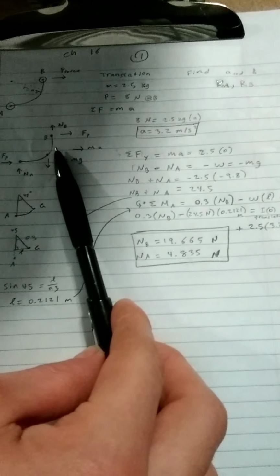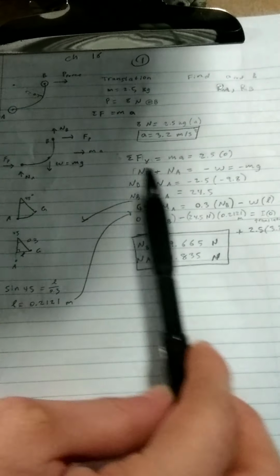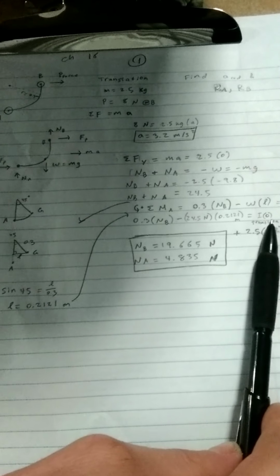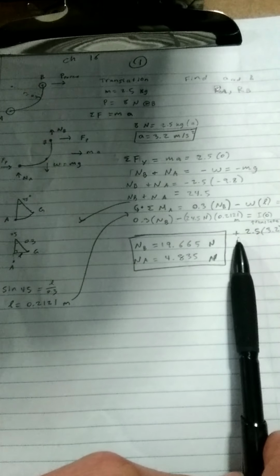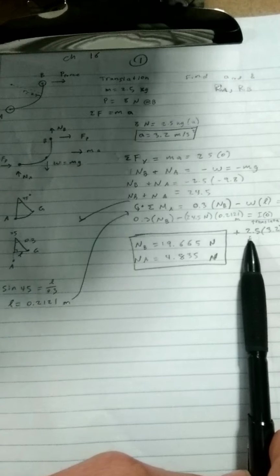And seeing as it is just a translation, it is not any rotations or anything, our angular acceleration can be 0, plus our mass times acceleration times distance.